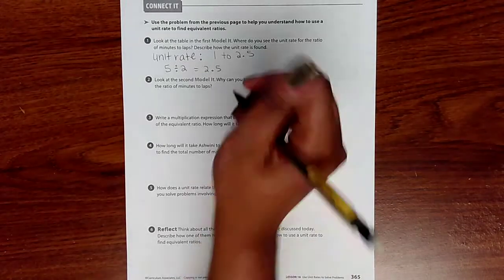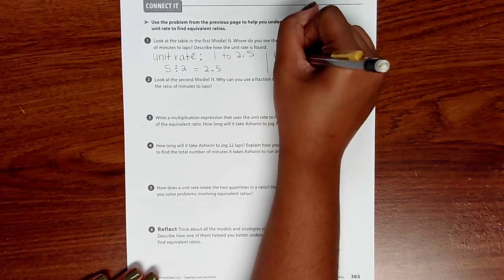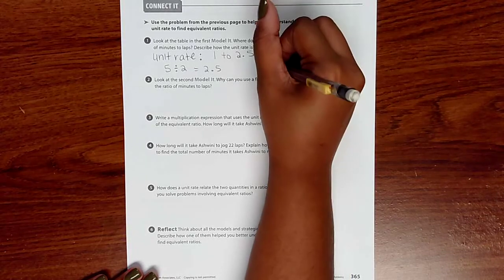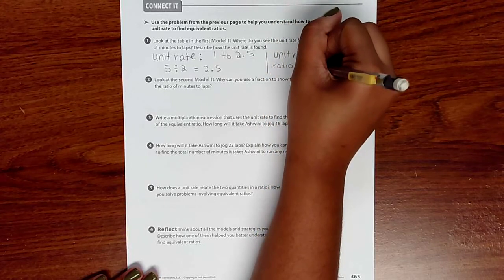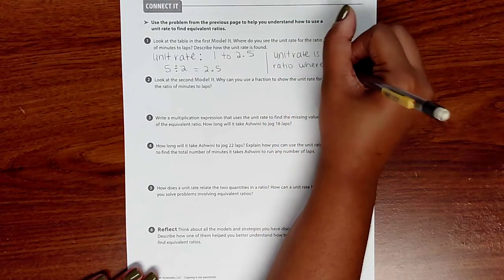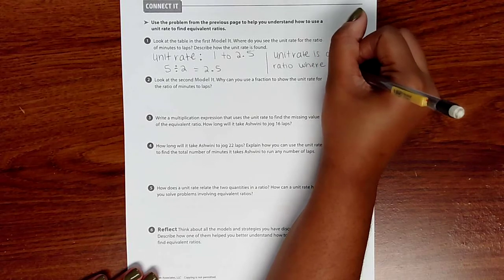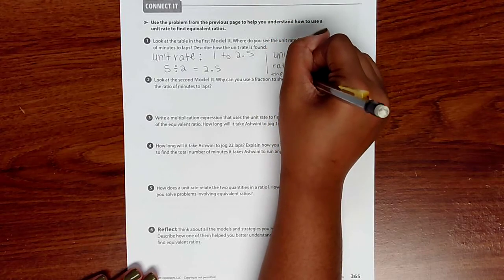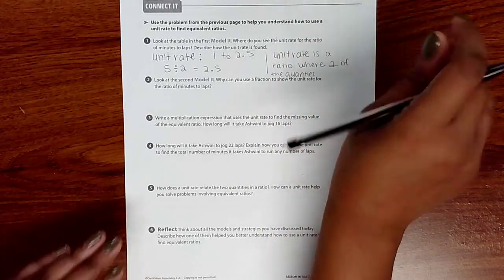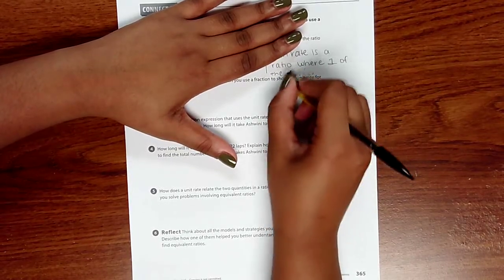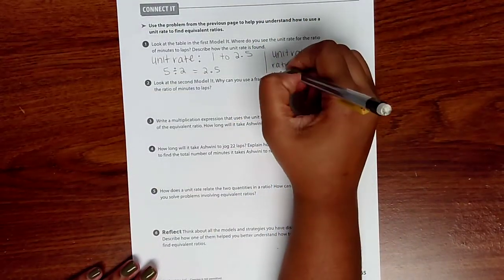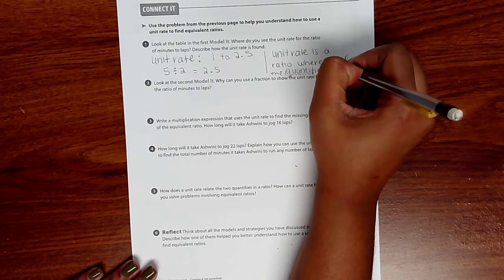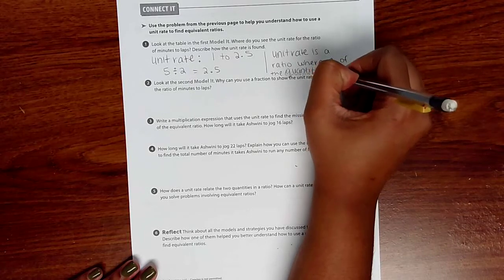And again, we know that a unit rate is a ratio where one of the quantities is compared to 1.